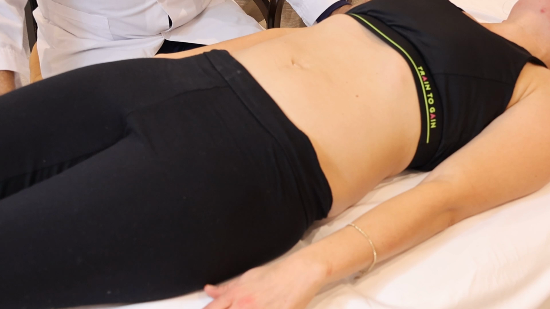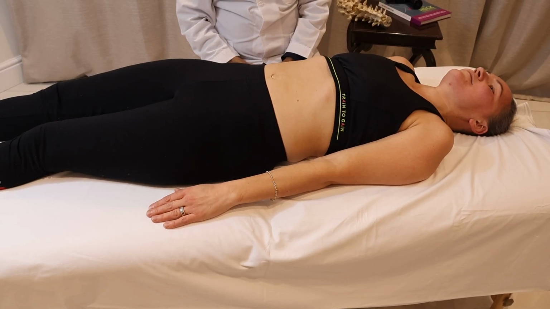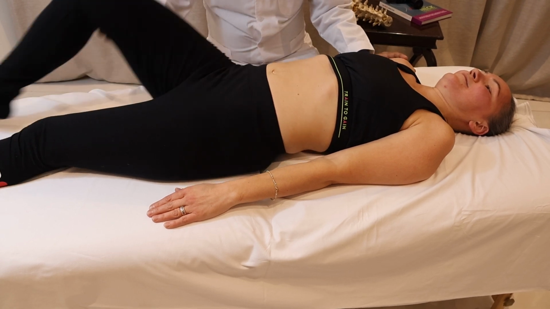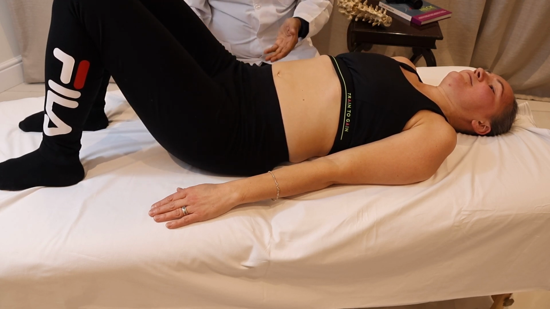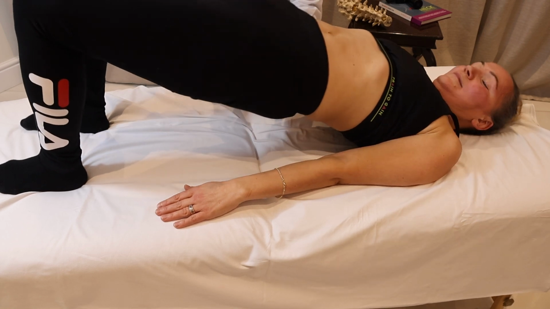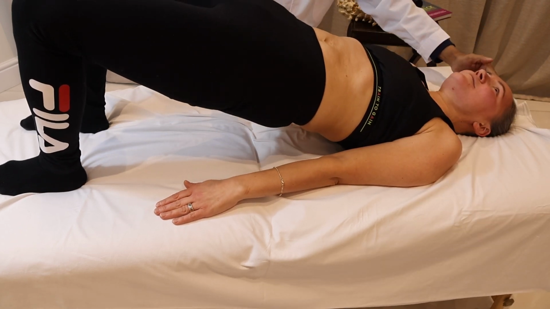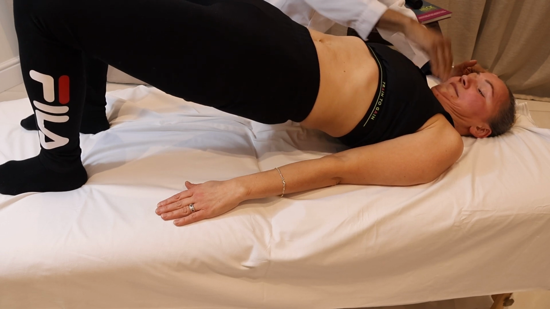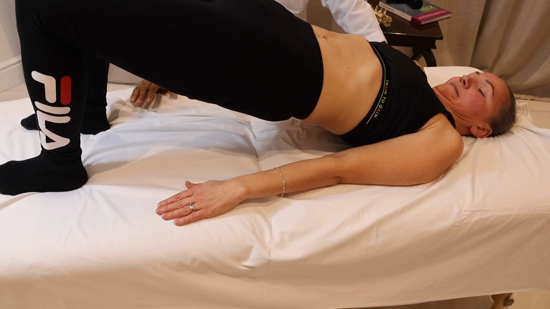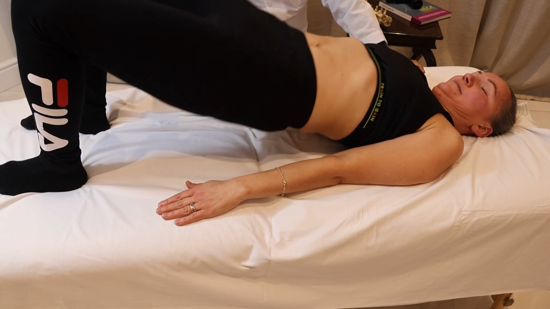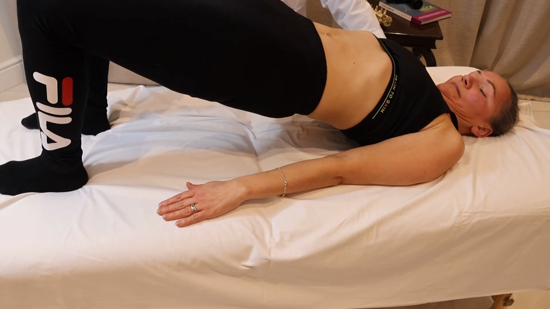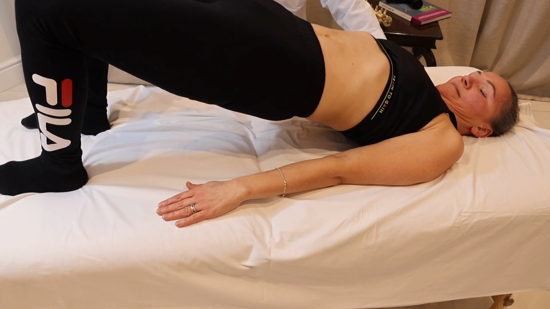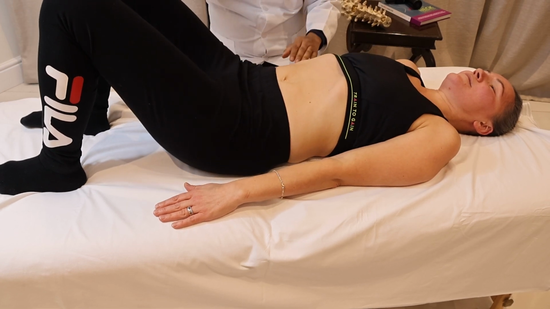Now we'll do the exercises. The first one: keep your heels hip distance apart, bend your knees, and take a deep breath in and up. We also do the neck, your head down, and just try and put this down like that. Hold it, 1, 2, 3, 4, 5. Down. Up again, 1, 2, 3, 4, 5. You should do this about 5 times.